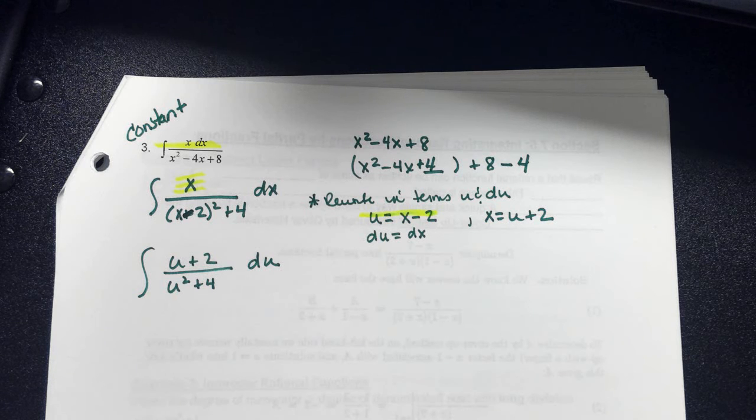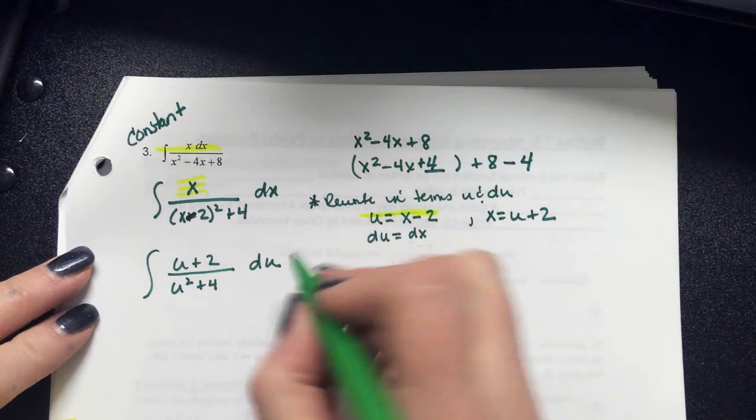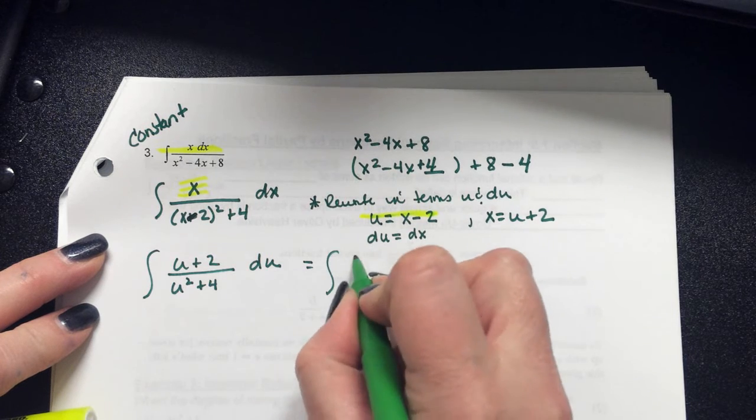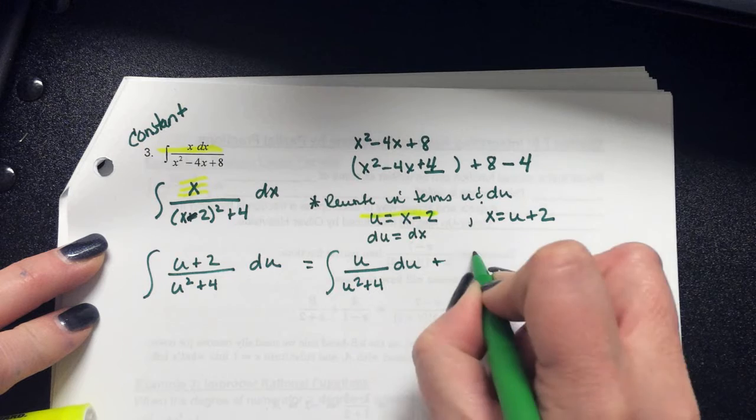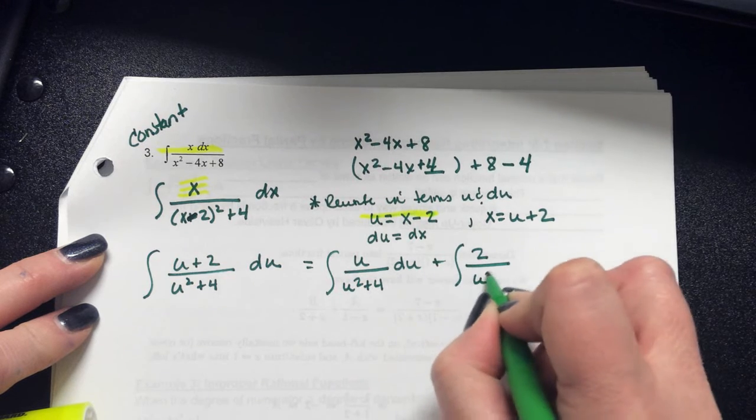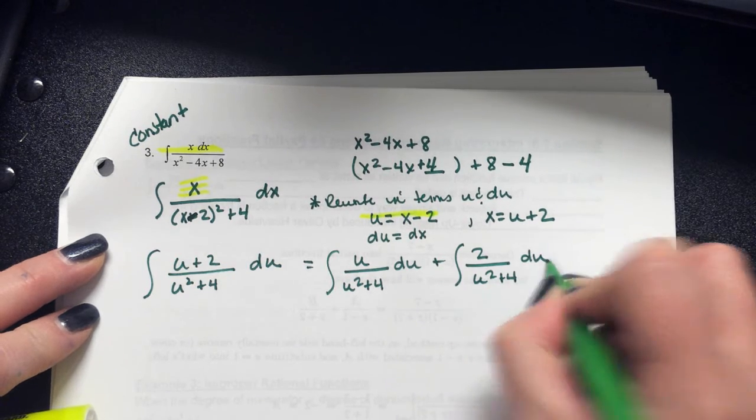So now we've handled problems like this before. You see that plus sign in the numerator. So when you see that addition or subtraction sign in the numerator, what can you do with this larger fraction? You can split it. So I'm going to split this fraction apart. I'm going to split it up into u over u squared plus 4 du plus 2 over u squared plus 4 du.